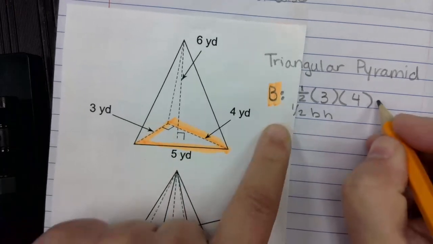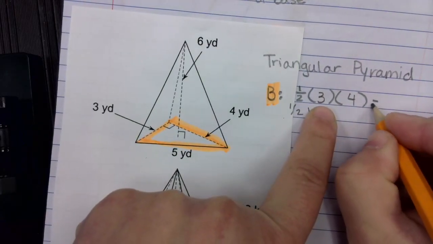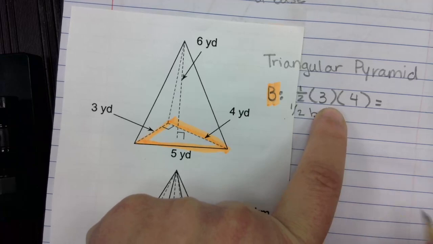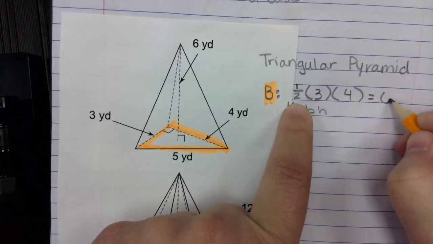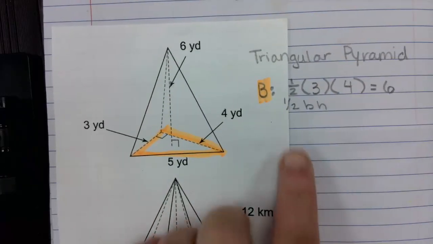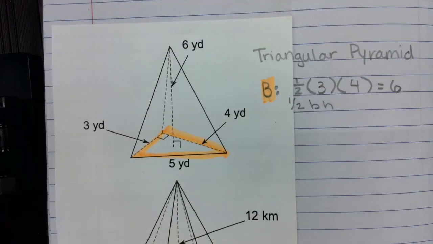This one we might be able to do in our head. What's 3 times 4? 12, and then half of 12? 6. Could also use a calculator.